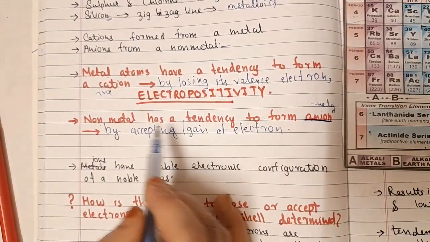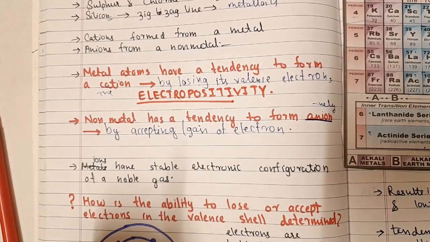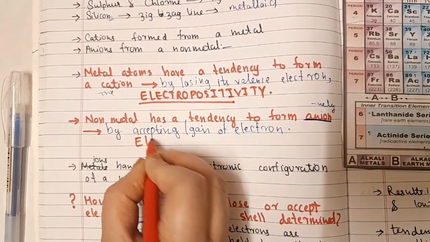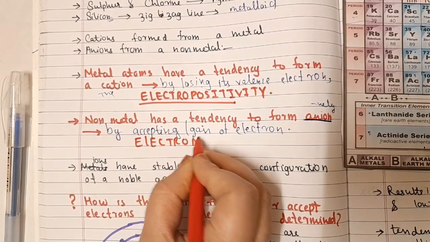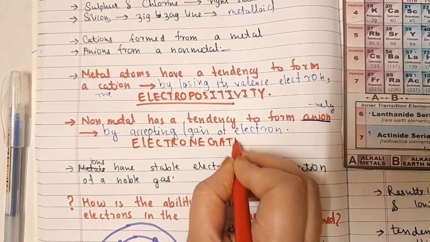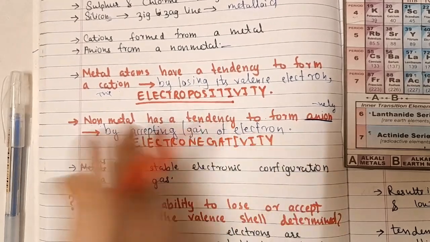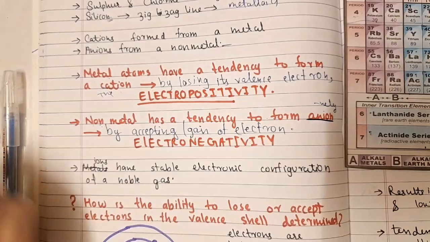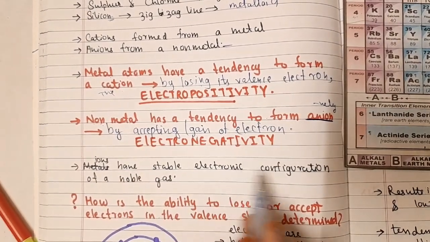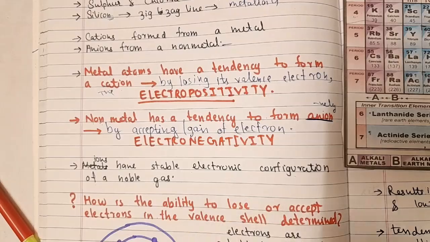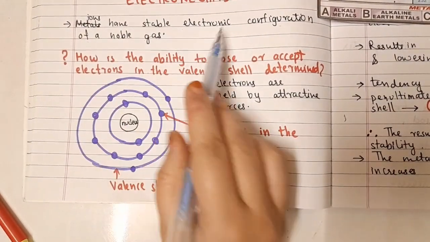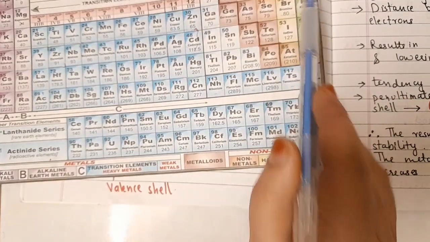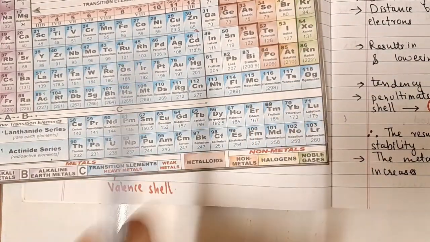This property of a non-metal to form an anion by accepting electrons is called electronegativity. So non-metals are electronegative elements and metals are electropositive elements. And ions have a stable electronic configuration of a noble gas, which is present at the end group of each period.